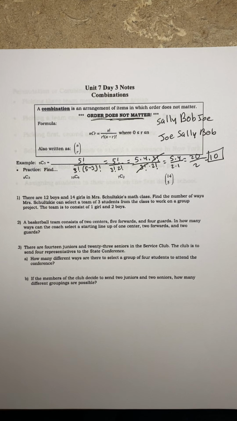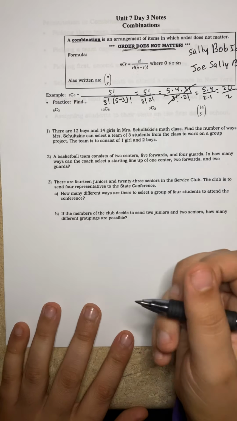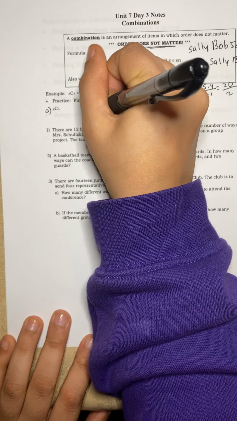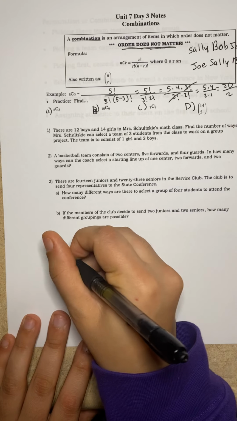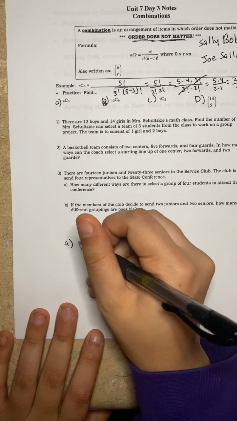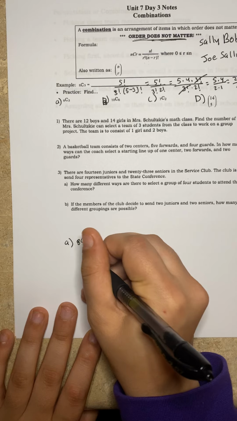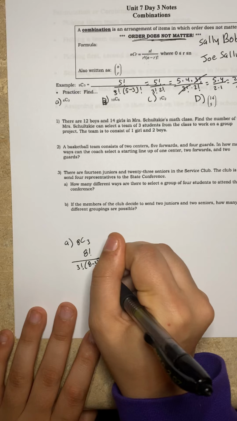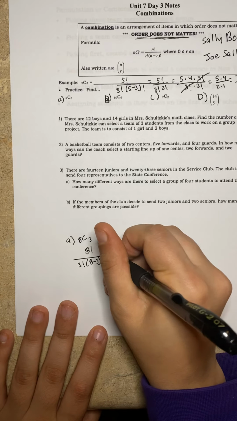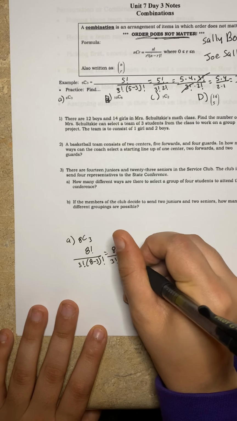Okay? So then, say for example, we have 8 choose 3. I'm going to show my work down here just because there's not a lot of space there. So for the letters, I'm going to label these as A, B, C, and D. All right, so for A, we have 8 choose 3, or 8 combination 3. So that would be 8 factorial over 3 factorial times 8 minus 3 factorial. And that becomes 8 factorial over 3 factorial times 5 factorial.